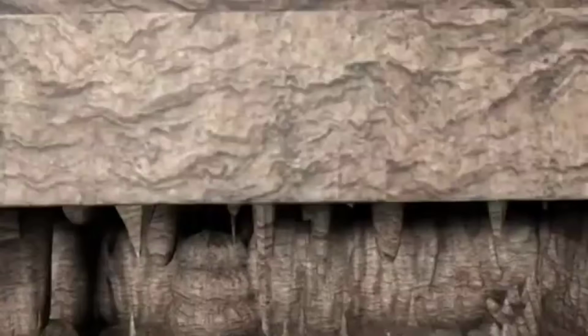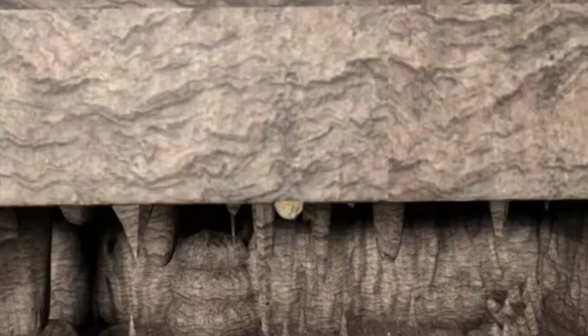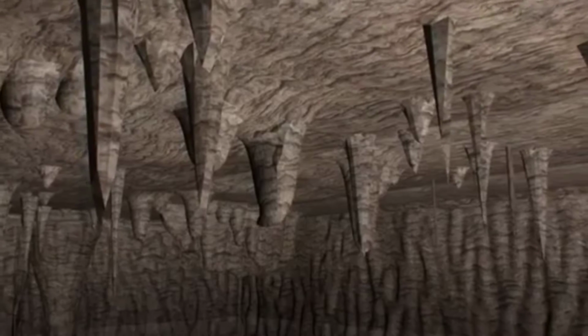As falling rain passes through the soil layers, carbon dioxide and other minerals from decaying matters are trapped within the solution. Upon reaching the cave, the water droplets fall and the carbon dioxide is released, leaving behind tiny calcite crystals. These mineral deposits are what form all of the cave decorations. Let's take a closer look at some common cave formations.